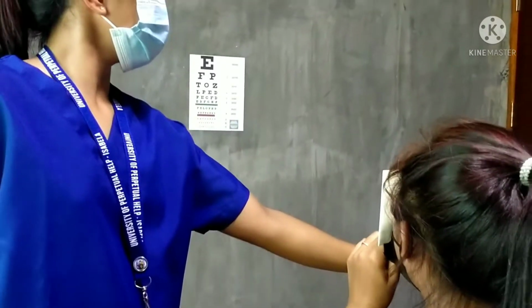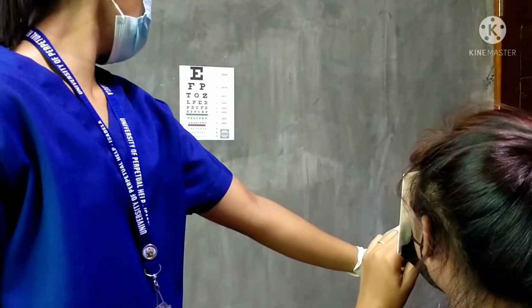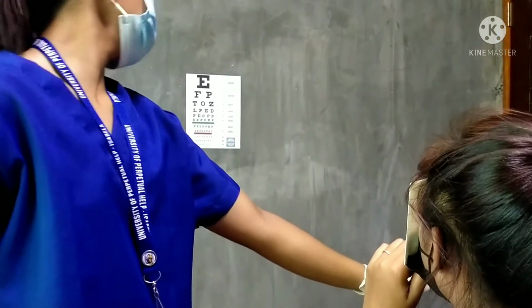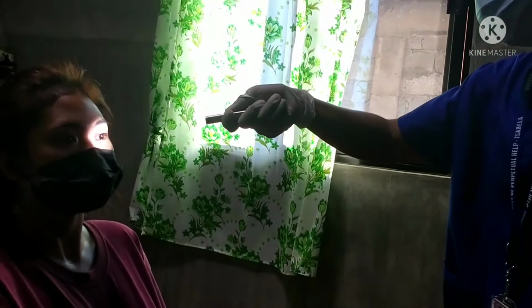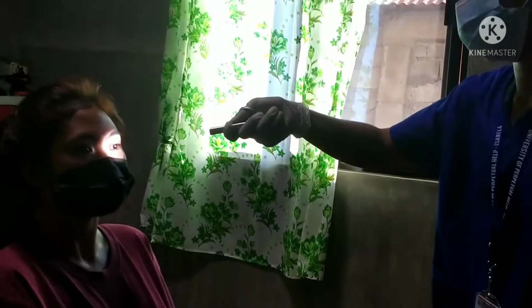Test near visual acuity. Perform the confrontation test to assess visual fields. Perform the corneal light reflex test. This test assesses parallel alignment of the eyes.